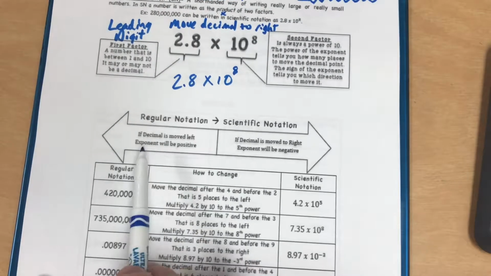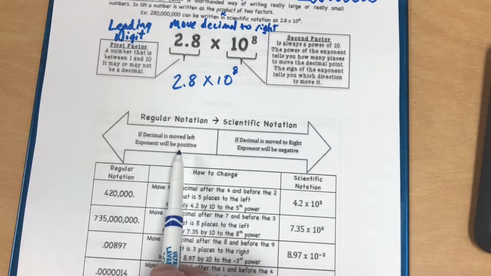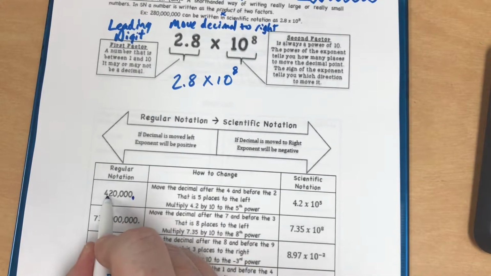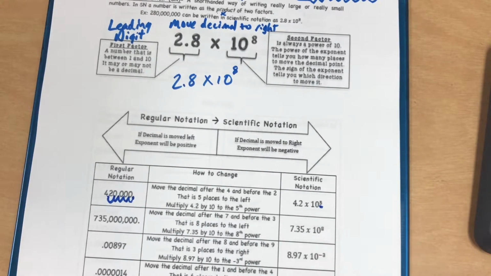So let's look at how this works. Regular notation. If the decimal is moved left, the exponent will be positive. So that means starting here, I'm going to move it to between the 4 and the 2. I'm going to count 1, 2, 3, 4, 5 times. That's how we get a positive 5 over here. On this number, the decimal is right here. I need to move it to the right side of the leading digit. I count 1, 2, 3, 4, 5, 6, 7, 8 times.